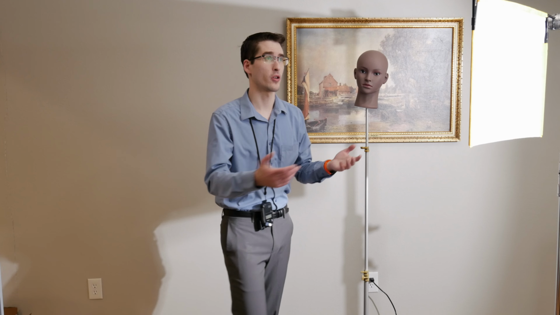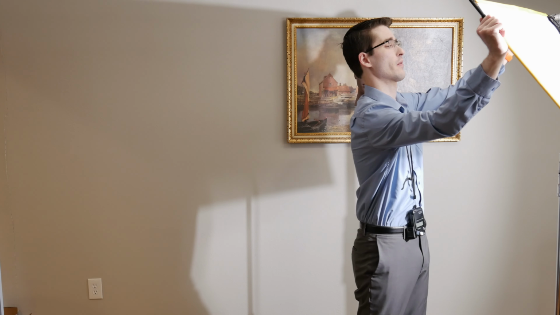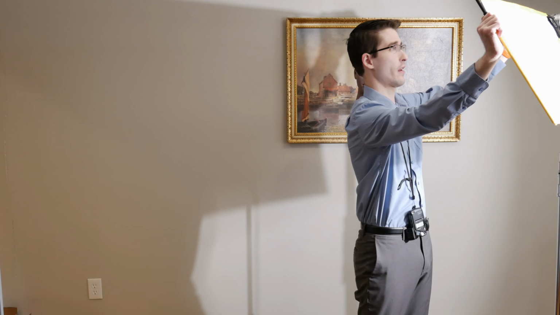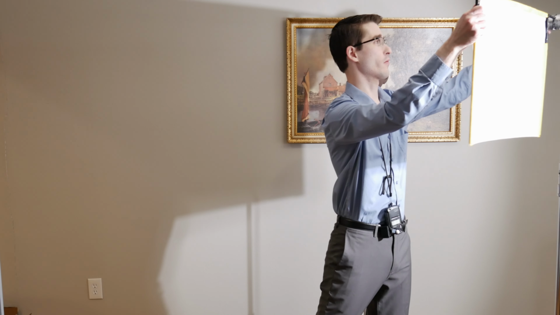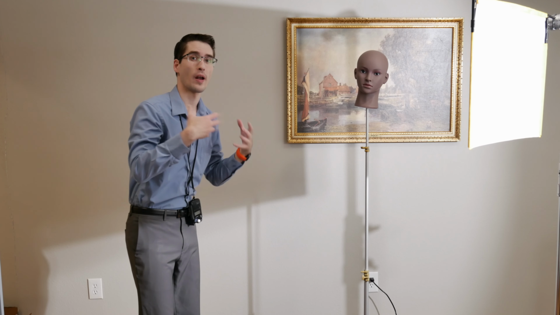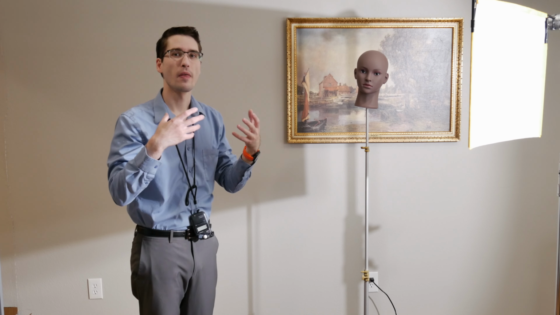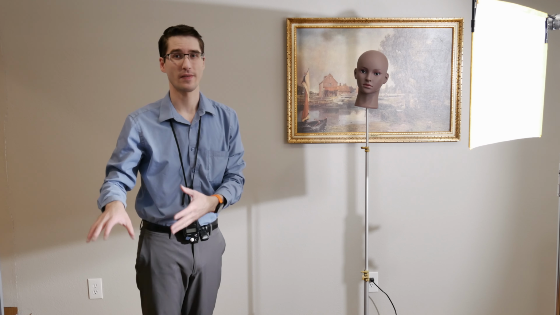And one other thing about using silks and C-stands is that I can angle this. I can go and bring it in at a 45-degree angle, and that changes how the light looks. I can raise and lower it. And just because it's not attached to the lamp, when I make those changes, they are working independently of the lamp itself. That's not the case for the softbox.